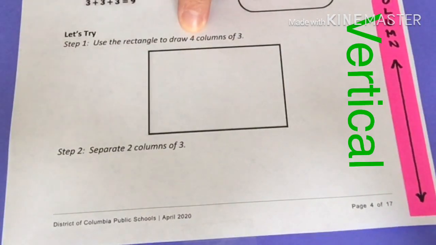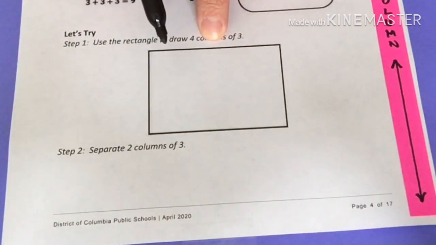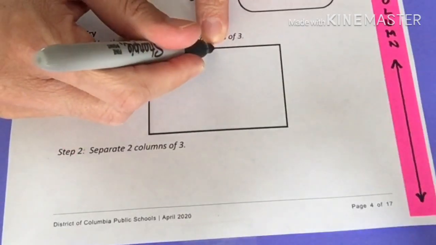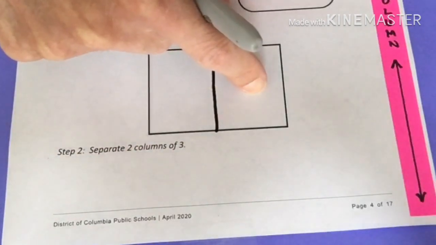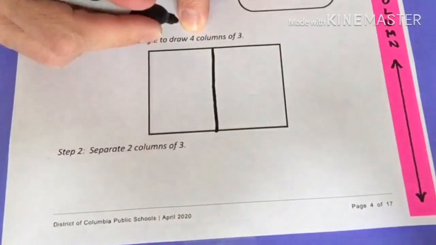Because we need to do 4 columns, my advice is let's start with only 2. So right there in the middle of the rectangle, we're gonna divide it, 2 columns, but we really need 4. So we're gonna divide again here. So we have 2 here and 2 in the other half.